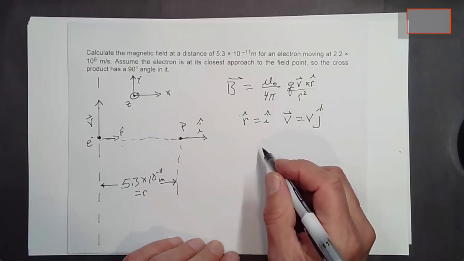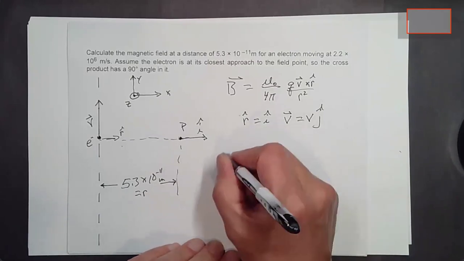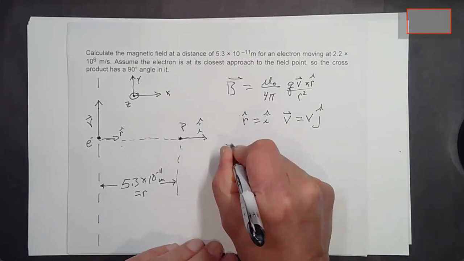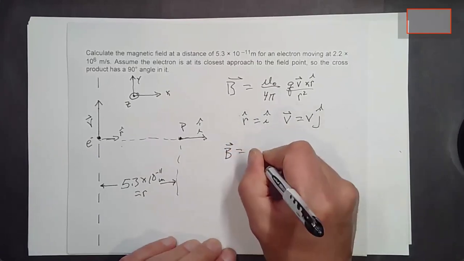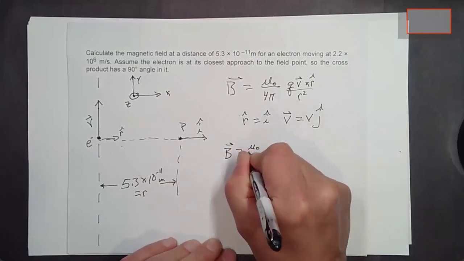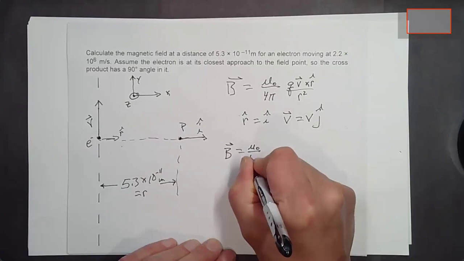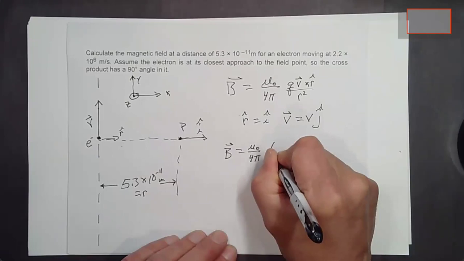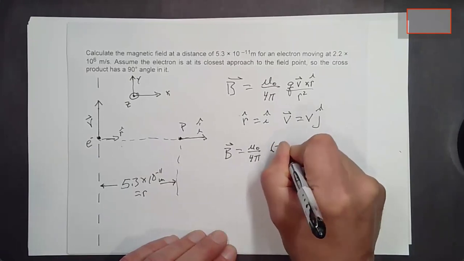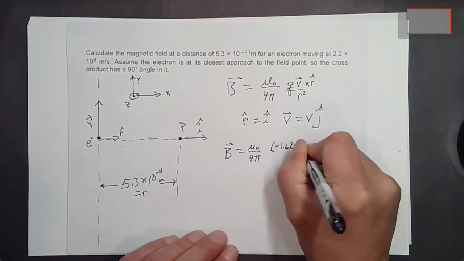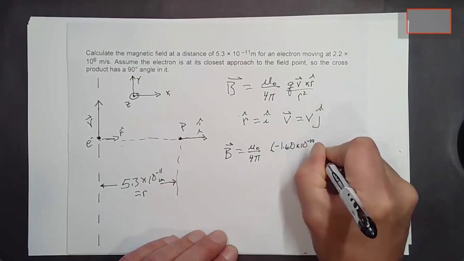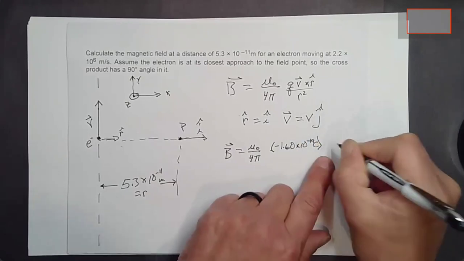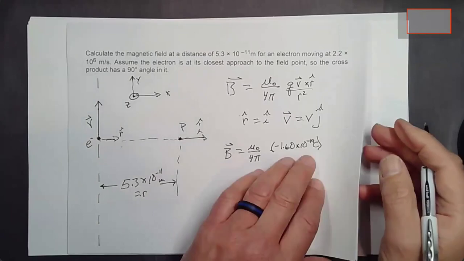So plugging all this stuff in, we'll end up with B equal to mu naught over 4 pi, and I'm going to leave that alone for a minute, times the charge, minus 1.60 times 10 to the minus 19th coulombs. v, I'm running out of space, typical.